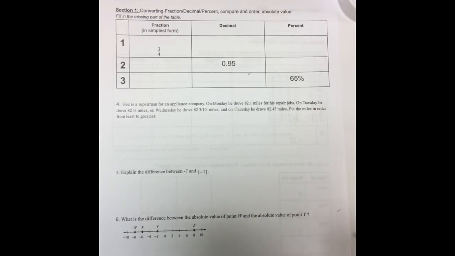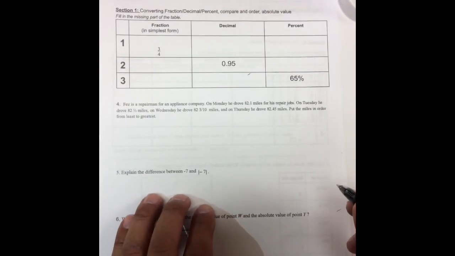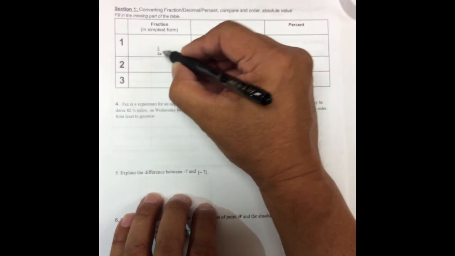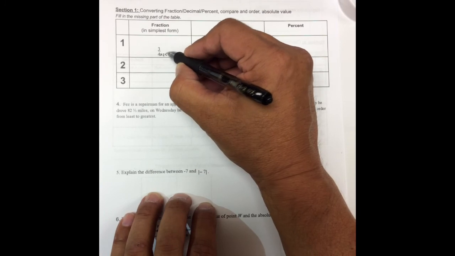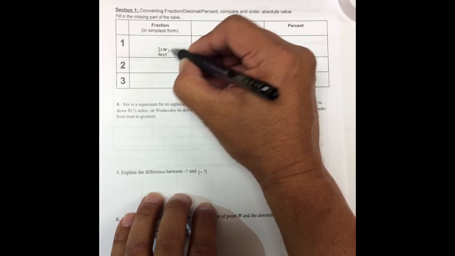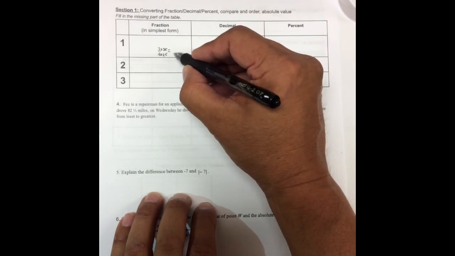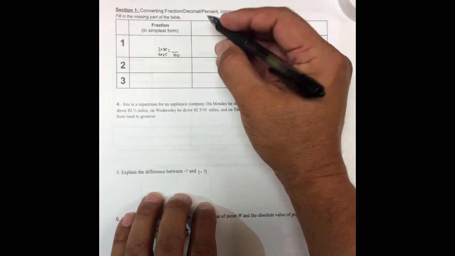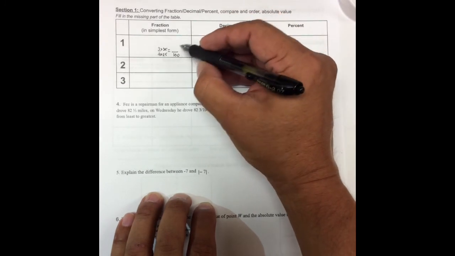In number 1, we're given 3/4 as our number. I'm going to use equivalent fractions really quickly and multiply the numerator and the denominator by 25. I've done this because I want to make the denominator a place value, and I've picked 100.